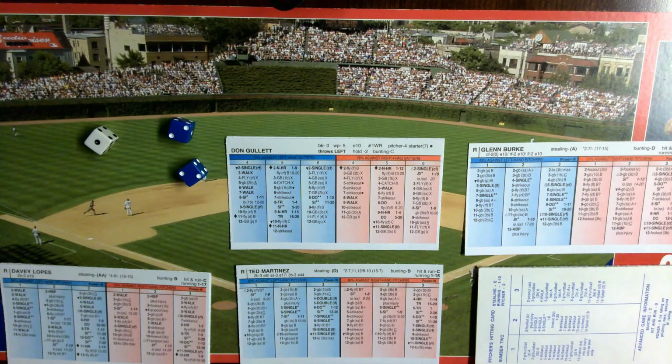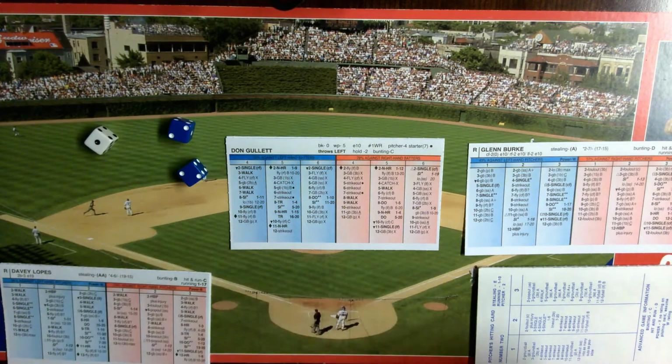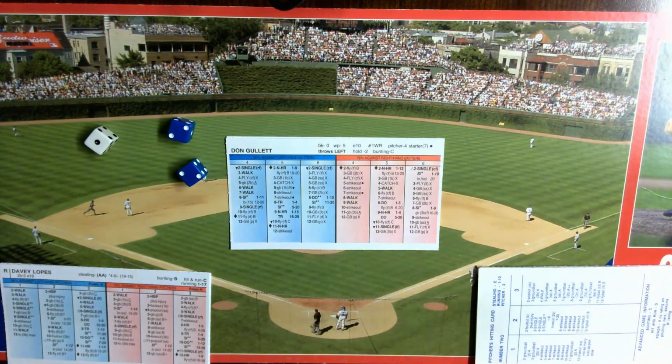So Lasorda's move to bring in a pinch hitter for Sutton doesn't pan out. Burke is stranded at first. So that is no runs, no hits, 1 error. The error is charged to Chris Chambliss, and 1 left on base. So after the top of the 8th has been completed, it's the Yankees 1, the Dodgers 0.